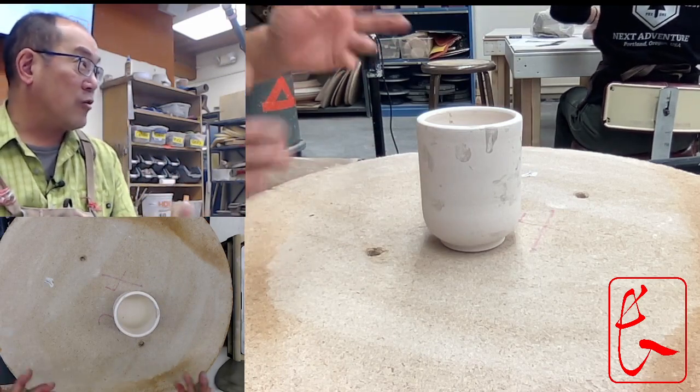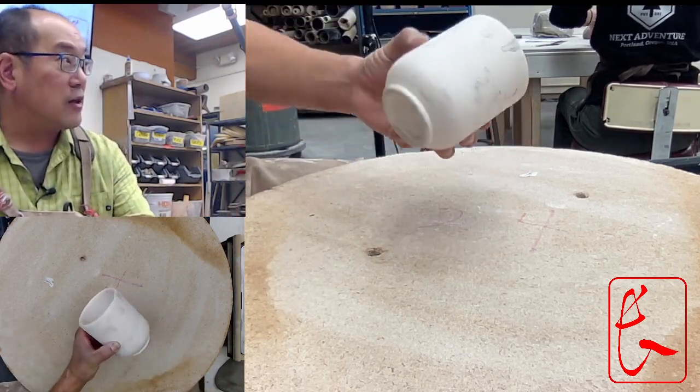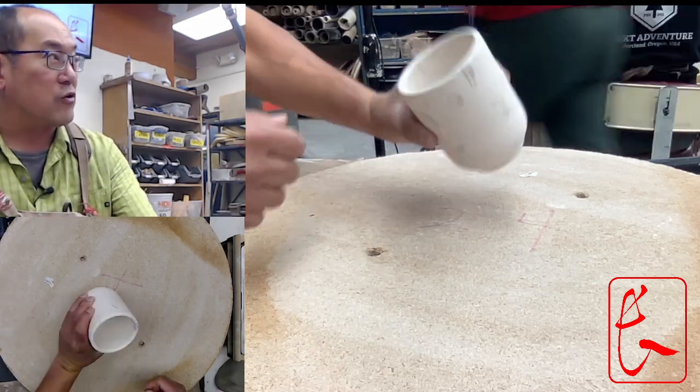We all start with a cylinder, then we shape it a little bit, or sometimes, like this one, we just leave it as a cylinder. And cylinders do really well because we put stuff in, we drink out of it.